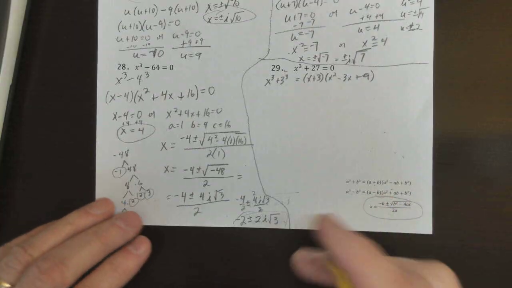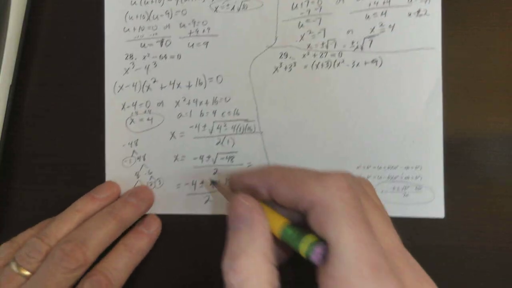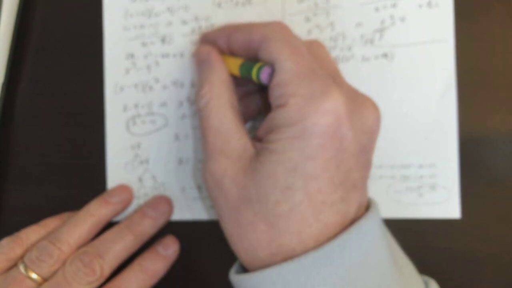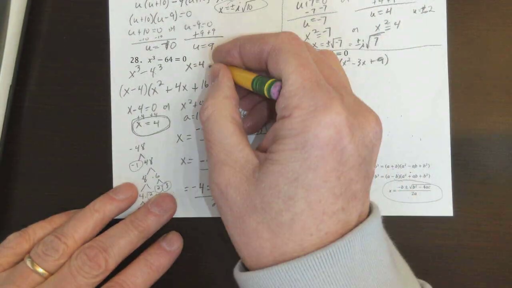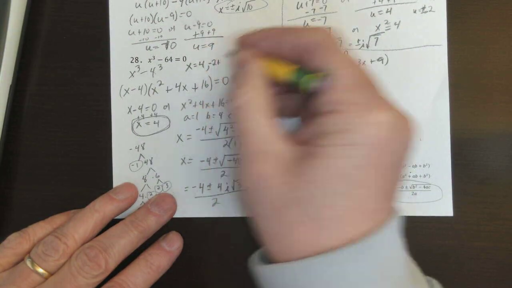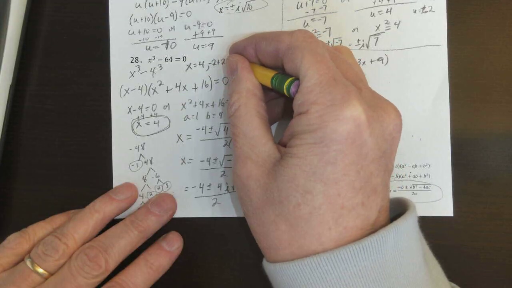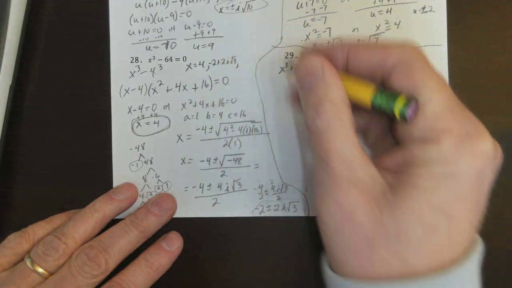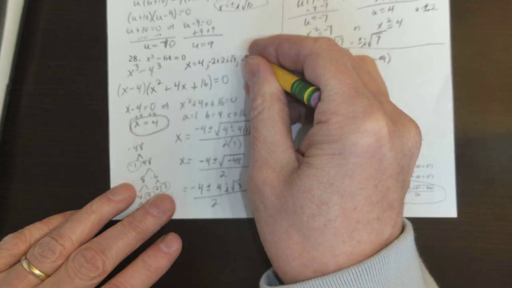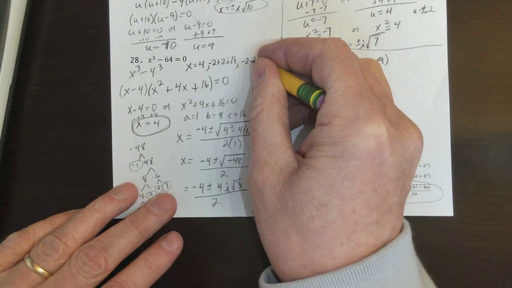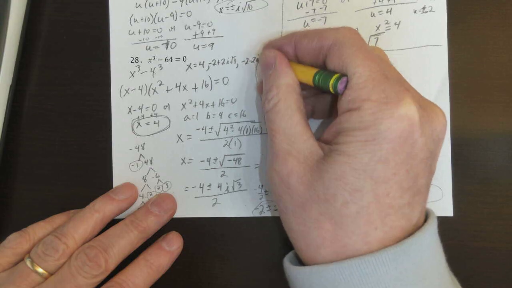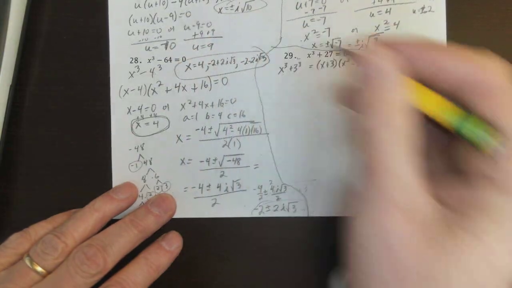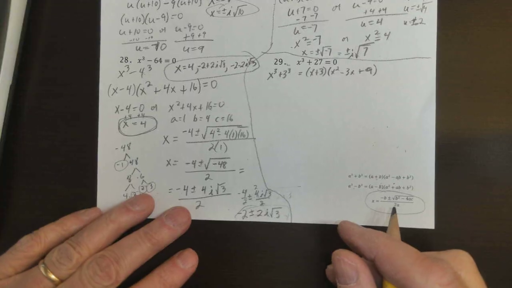Okay, and I'm not happy with the way I've answered this. We have 4 here. X equals 4. I'm going to write the answers of x up here. 4. And then I have negative 2 plus 2i radical 3. And I have negative 2 minus 2i radical 3. So there's all my answers there in one place.